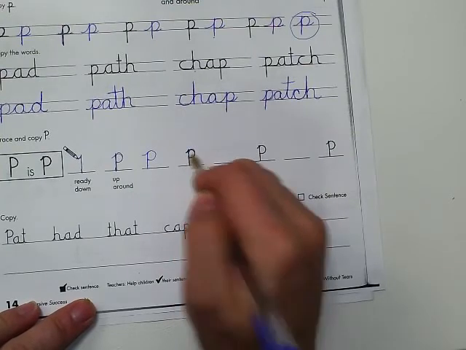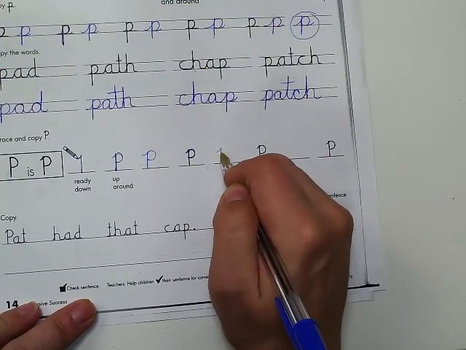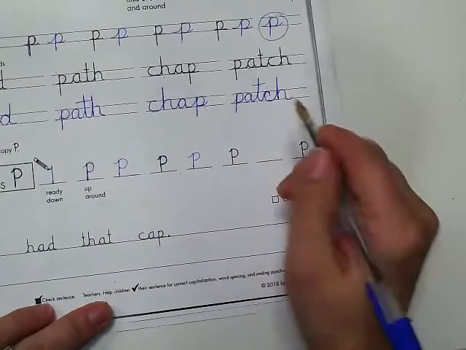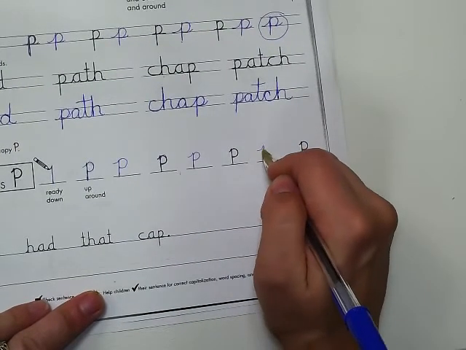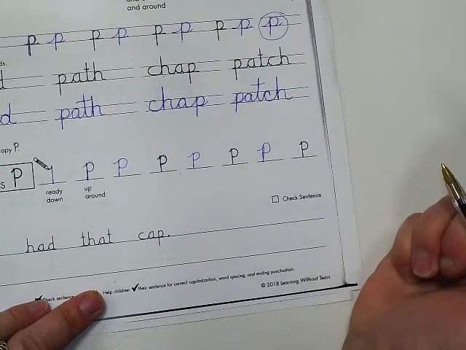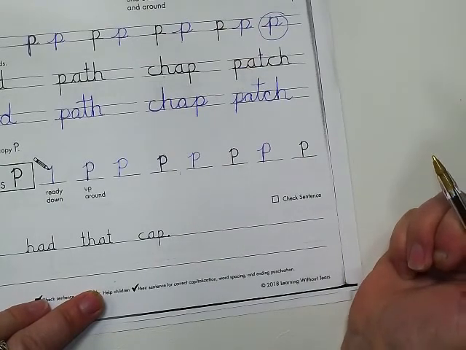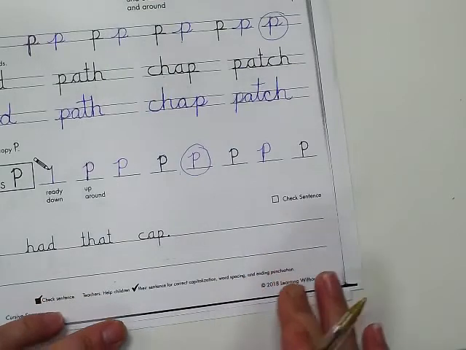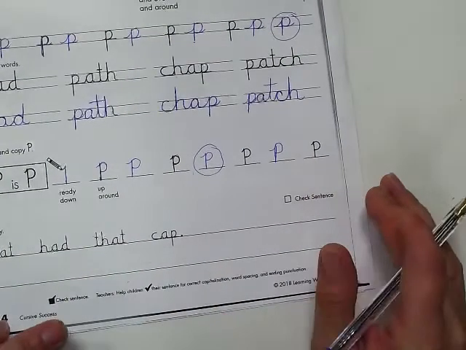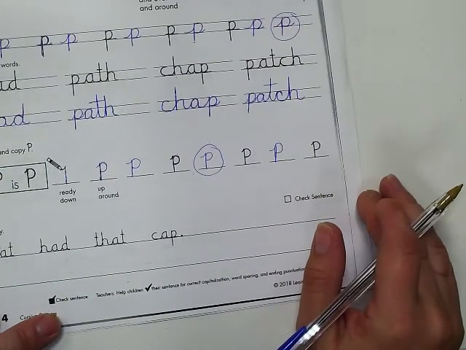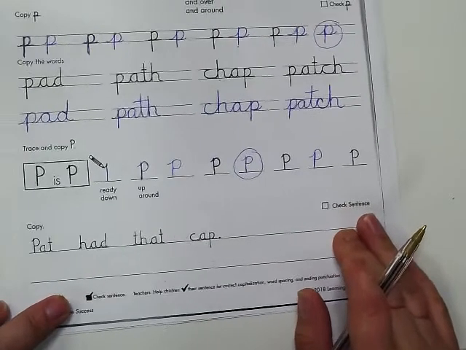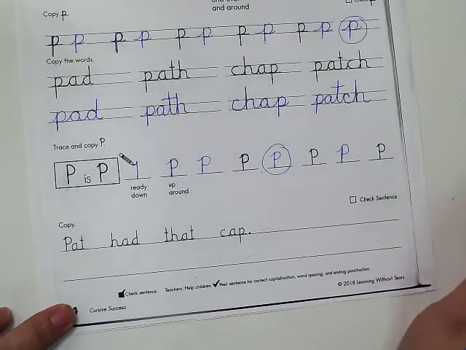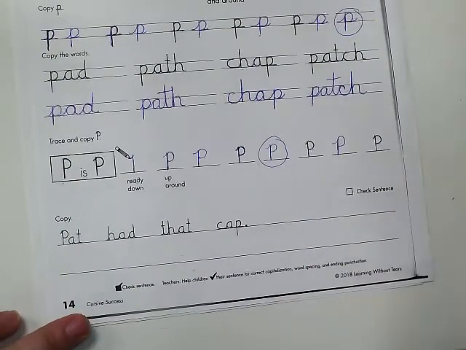Trace it again to get in your brain. Growth mindset, we know we have to practice things over and over to get good at them. And the more we practice, the more quickly our brain's going to remember those pathways and how to make them. That P got a little crooked on me. I think this P was my favorite one out of all of mine. It was nice and straight and matched the example really well. So go ahead and circle your favorite capital P. Which one do you think matched your example the best?